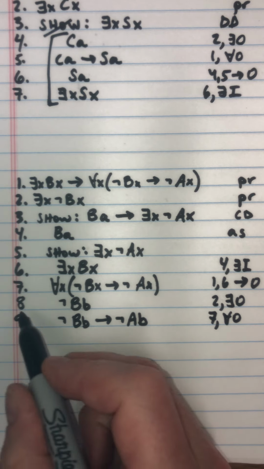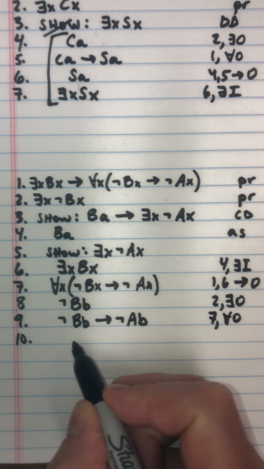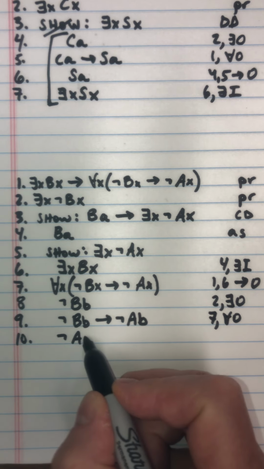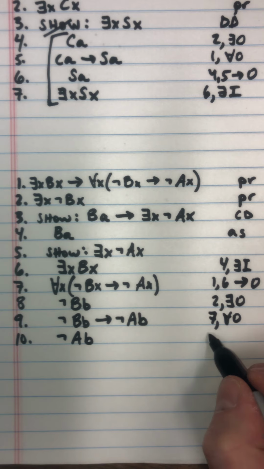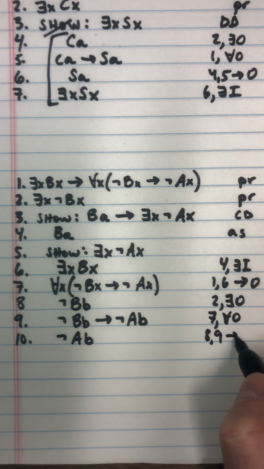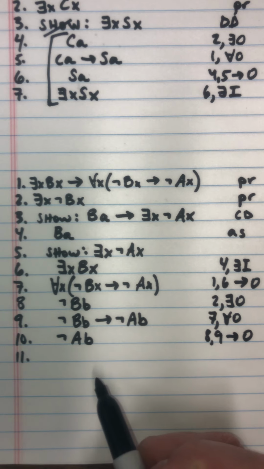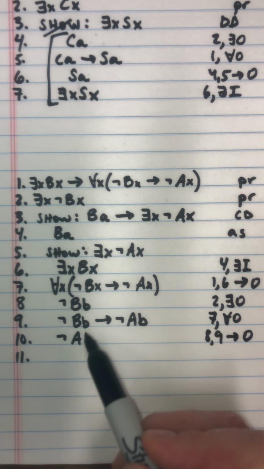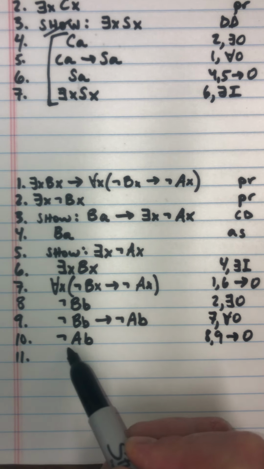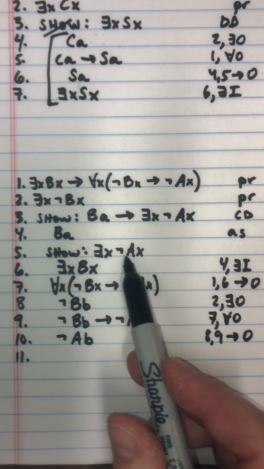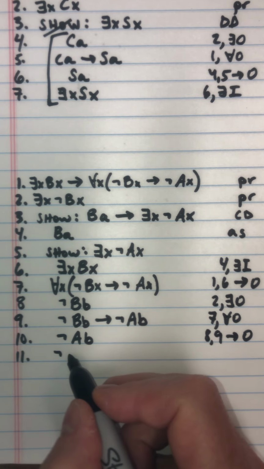We're almost there. 8 and 9, you should be able to see we can do an application of arrow out to get not AB. And finally, we finish up the proof by doing existential in. If we know that B does not have property A, then we know that something does not have property A. That's existential in.